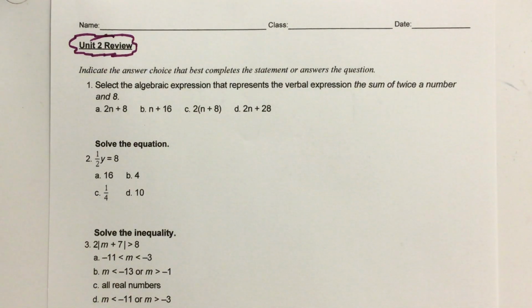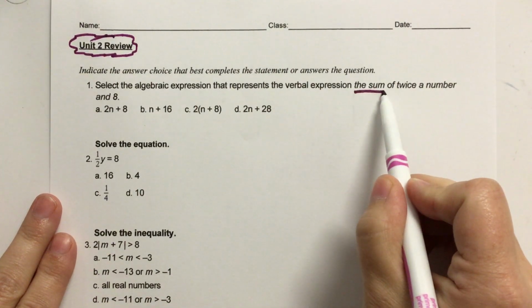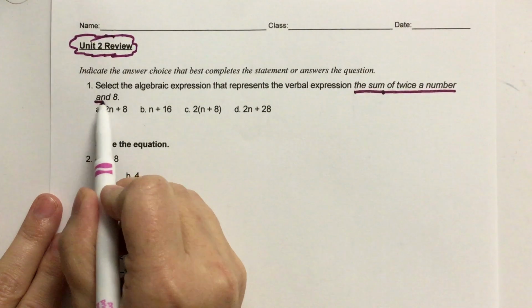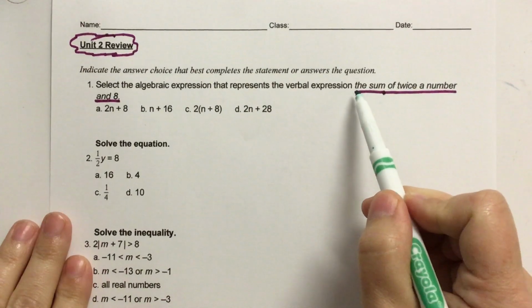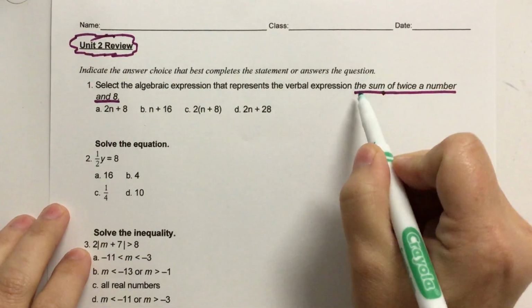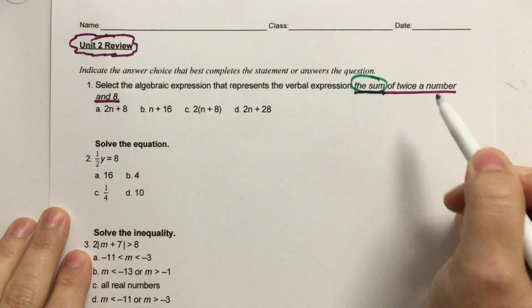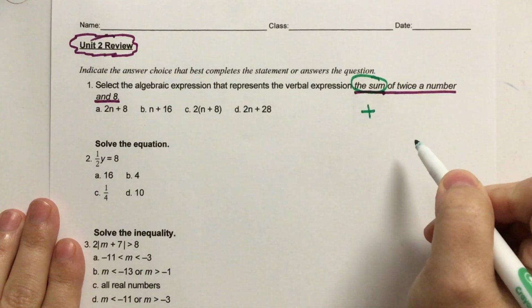All right, number 1. It says, select the algebraic expression that represents the verbal expression, the sum of twice a number and 8. So first I look for any switch words: more than, less than, subtracted from, fewer. And there's no switch words, so I am just going to write as I read from left to right for the most part. So I do need to know what the sum means. When it says the sum, it means you want to add two things together.